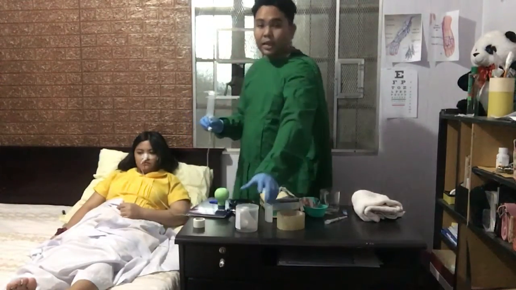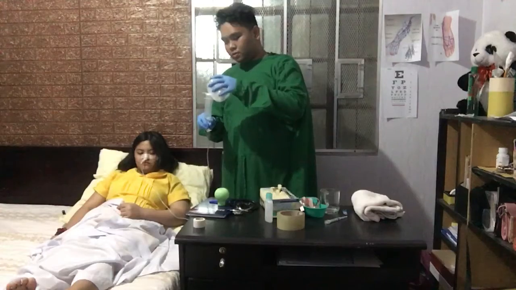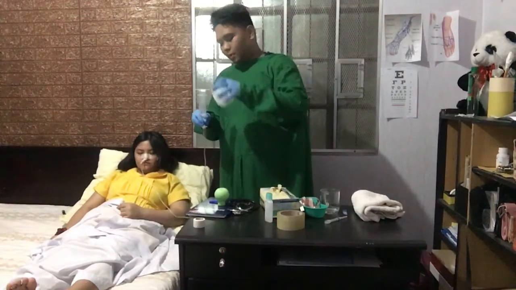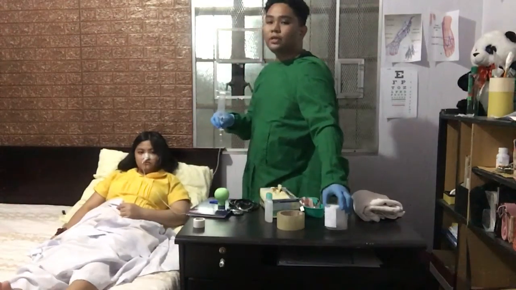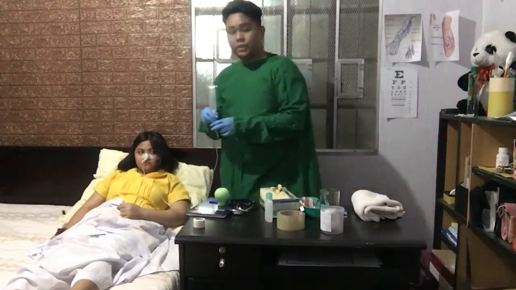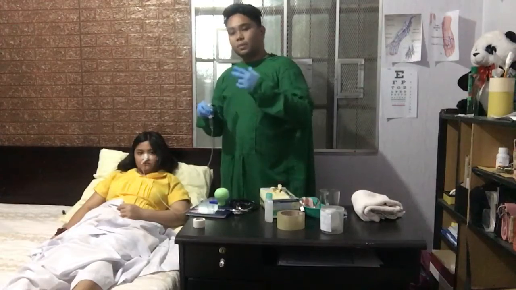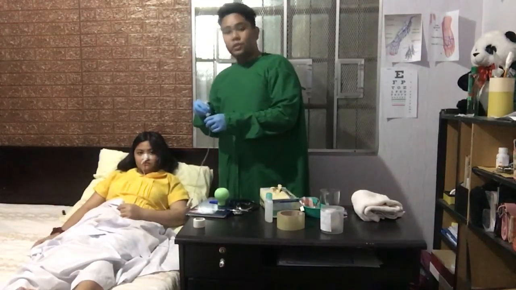Then, we pour the pre-measured amount of tube feeding formula into the syringe. Yan po. Then, we open the clamp and allow the food to enter the tube. Then, we regulate the rate, fast or slow, by the height of the syringe, so it is easier for the formula feeding to go into the stomach.